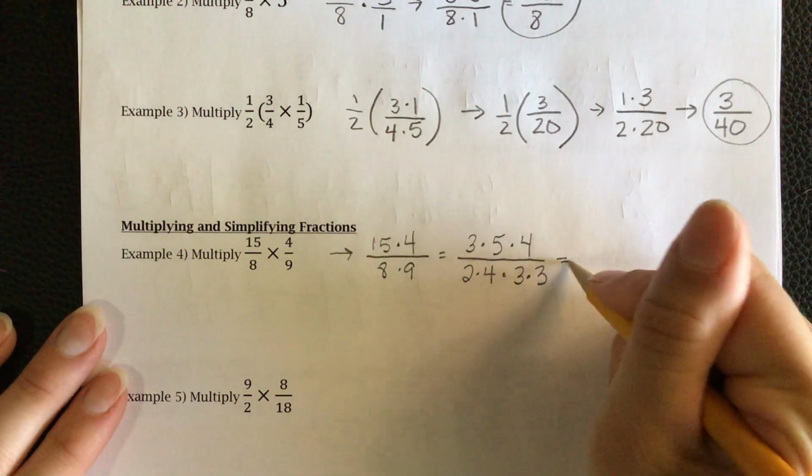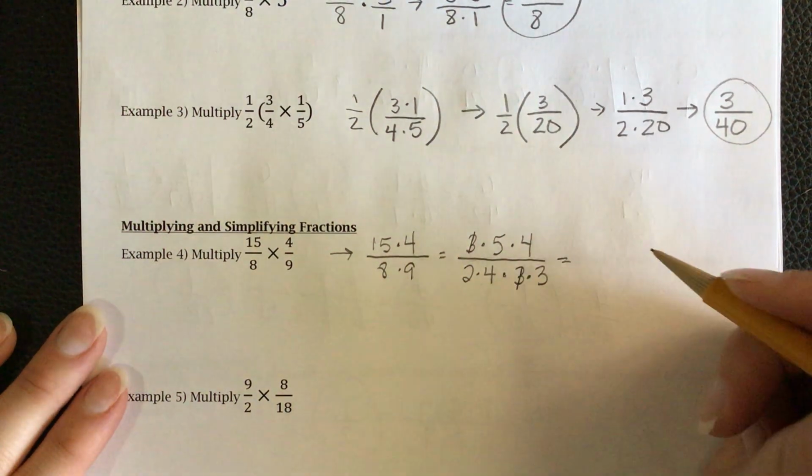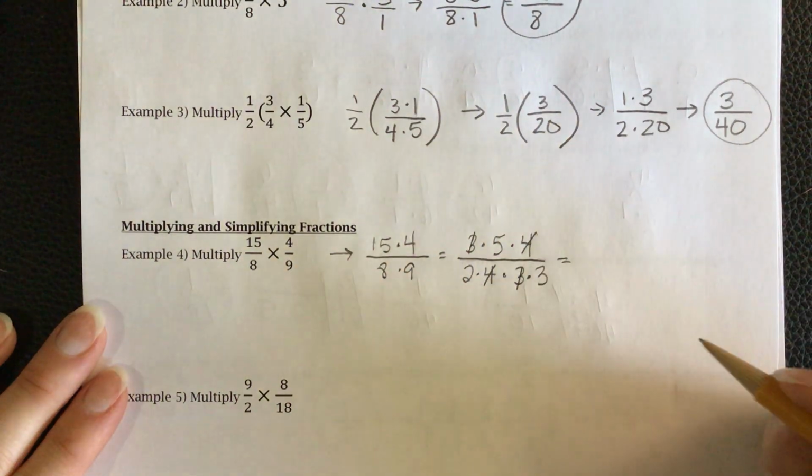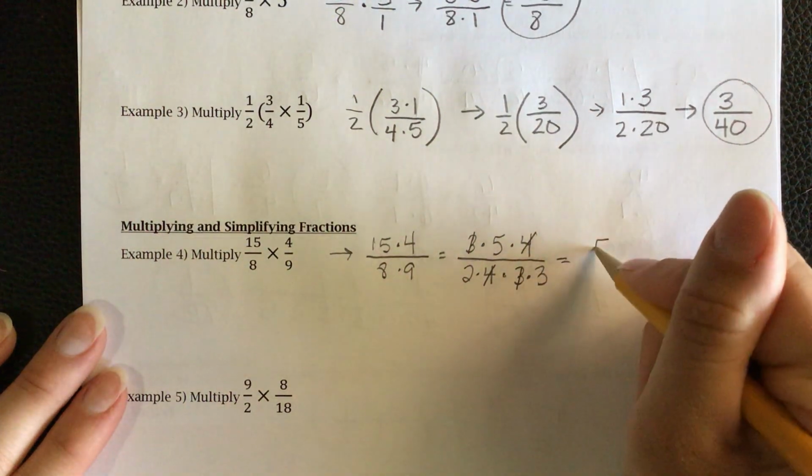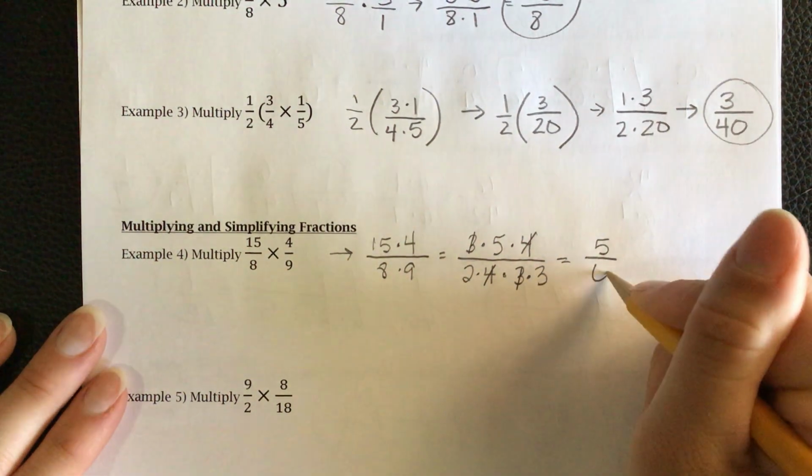So now we can simplify. We have the 3s to cancel out and the 4s to cancel out. So we're left with 5 on top, and 2 times 3 is 6.